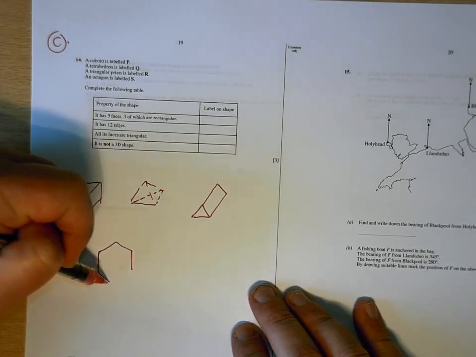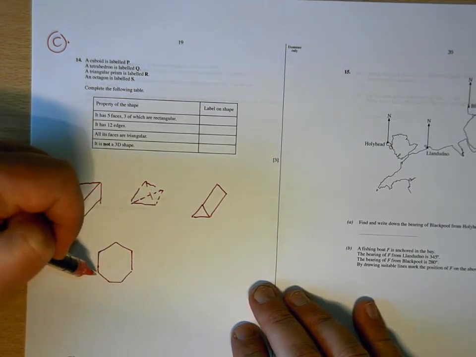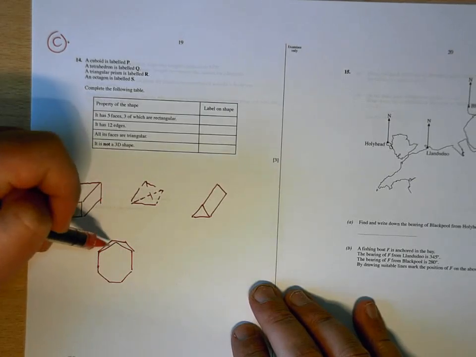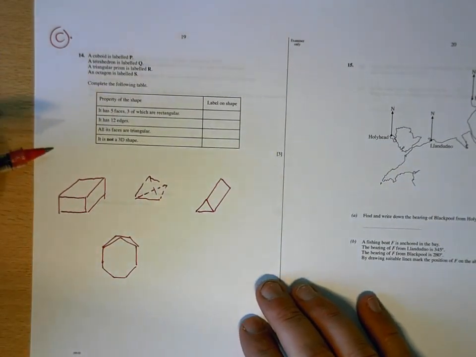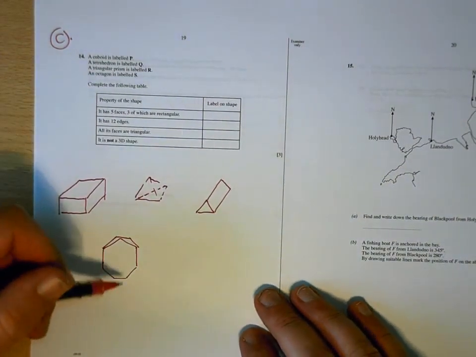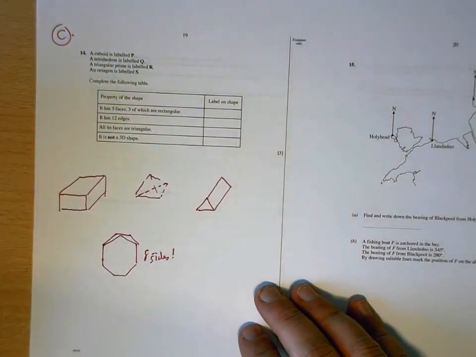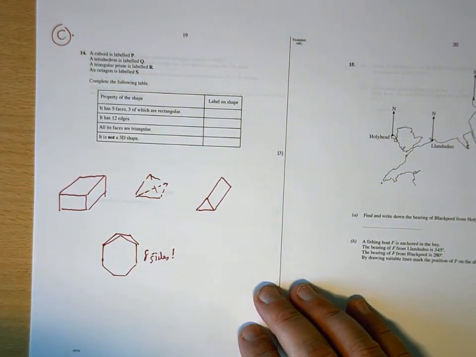So I need another 2. 1, 2, 3, 4, 5, 6, 7. That's a 7-sided shape. So if we had that, that would be an 8-sided shape. That's a bad drawing, but basically what we want is 8 sides. Okay, so that should be an 8-sided shape.